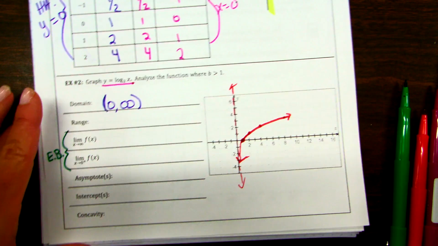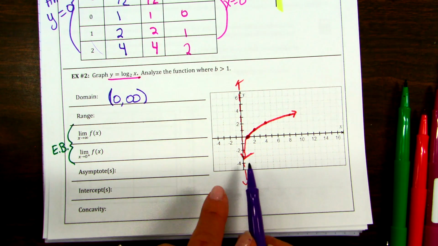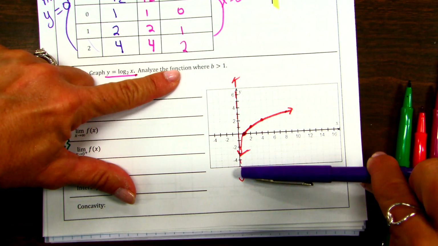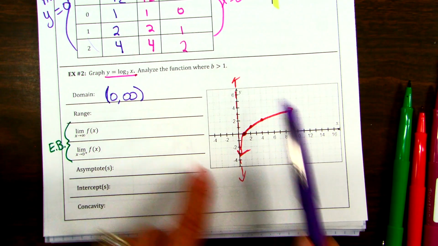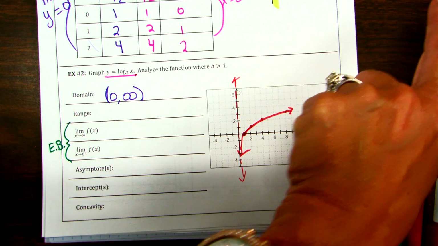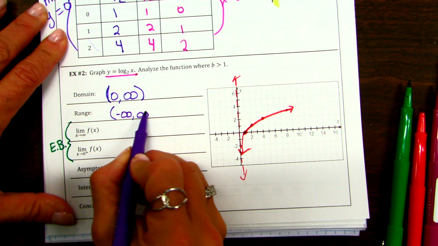Evan, you see it? Evan, can you tell me the range? Help them out, somebody. Range. All real numbers, negative infinity to infinity. That's right. Look. It goes down forever. Nothing is stopping this curve from going down. There's something stopping it from going to the left, but going down, fine. And as it goes to the right, there's nothing that's going to stop it from going up forever. Those arrows are free to go down and up forever. So negative infinity to infinity.